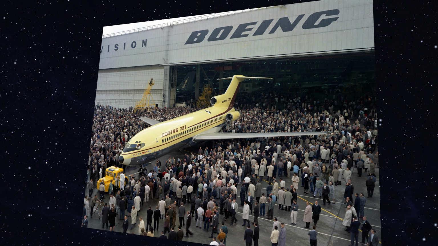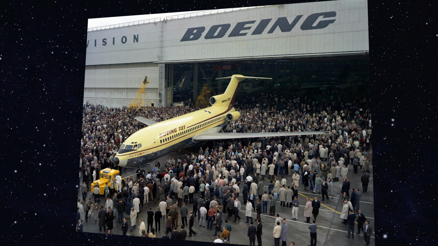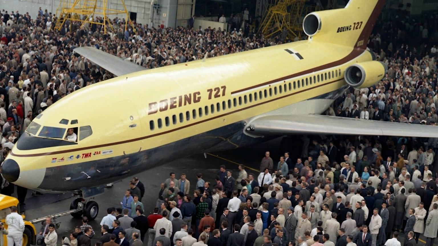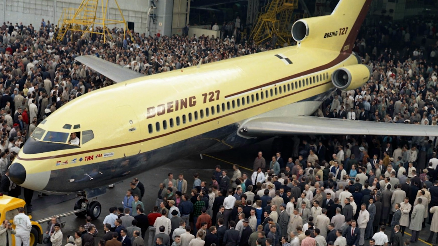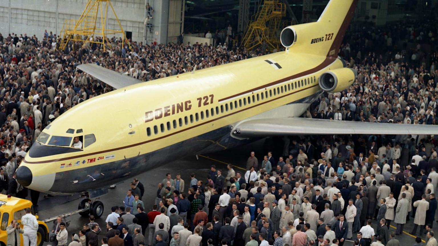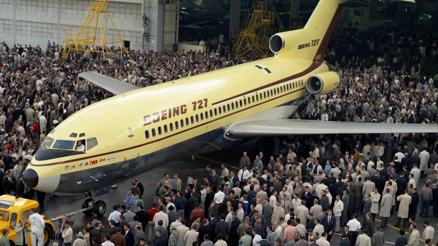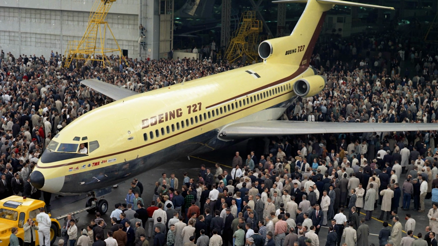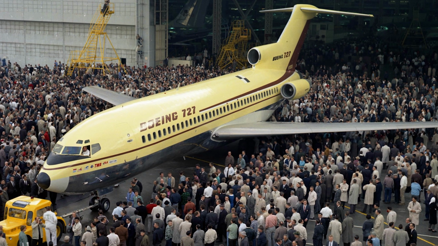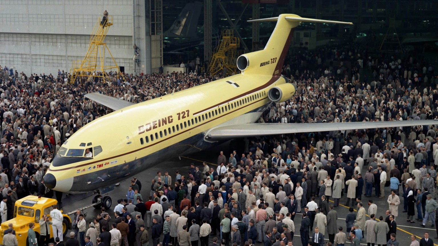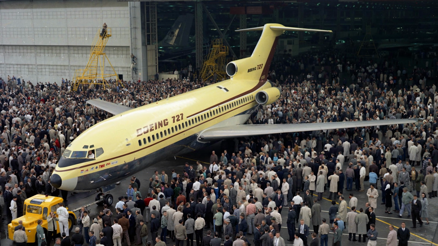The aerospace industry reached a historic milestone in 1962 with the official introduction of the Boeing 727. The commercial jet was designed to operate on short runways and at smaller airports, expanding global air routes and strengthening the American manufacturer's dominance in passenger transportation.